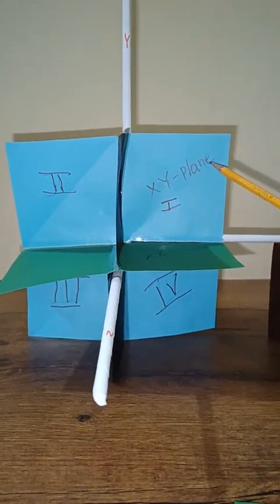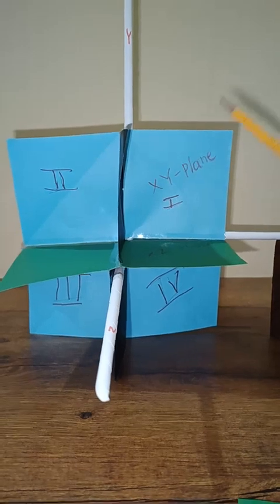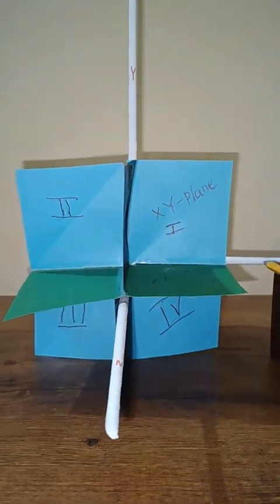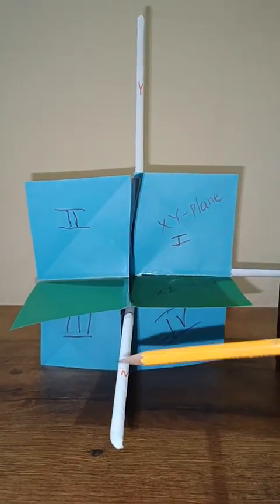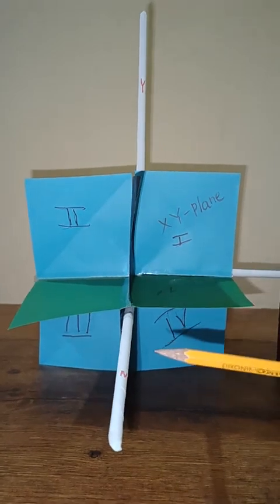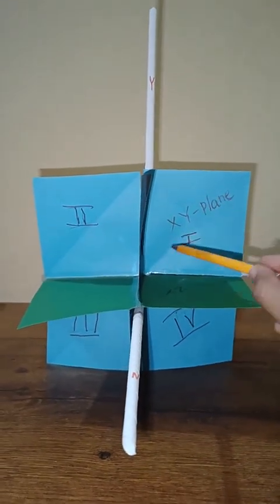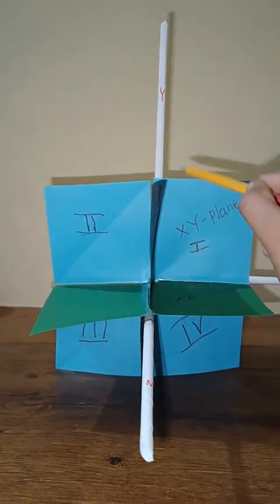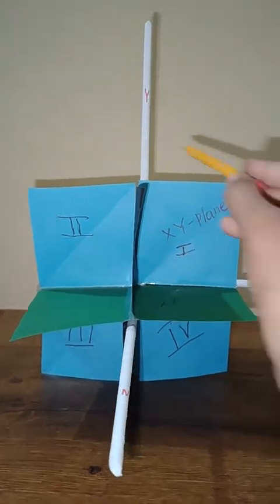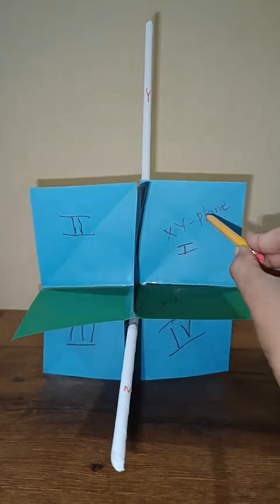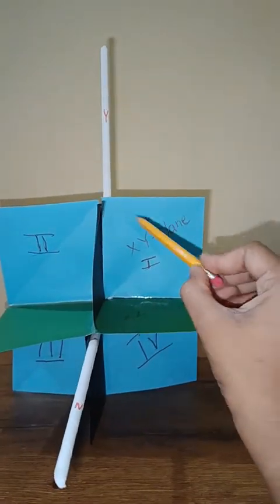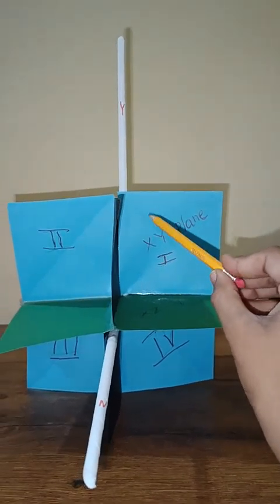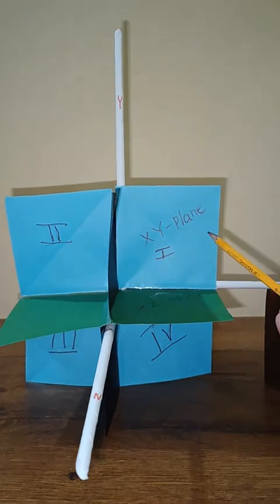Blue color represents xy plane. Observe clearly, this is your x-axis, this is your y-axis, this is your z-axis, okay, which is towards you. This is z-axis. So this blue color comprises of what? X-axis and y-axis. There is no role of z-axis. So this particular plane, okay, this is xy plane. So this blue represents what? XOY or simply xy plane, right?